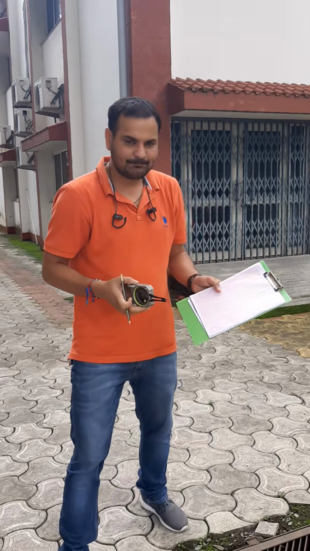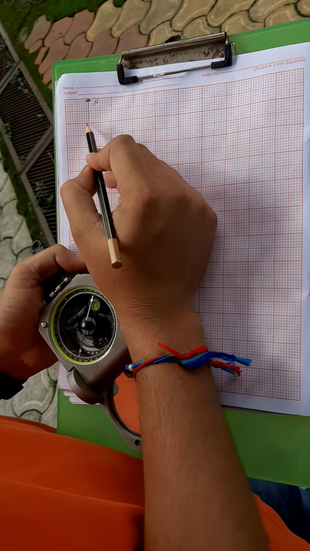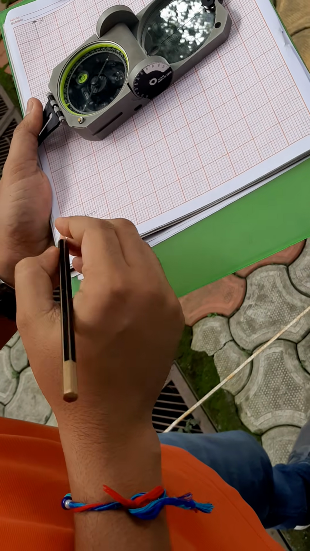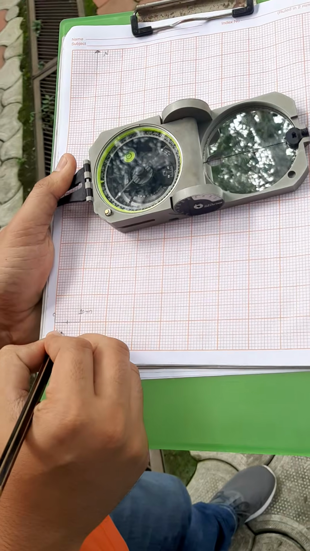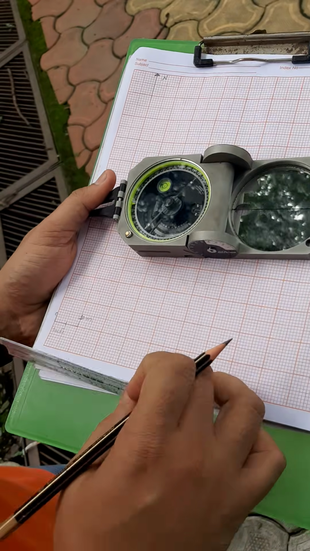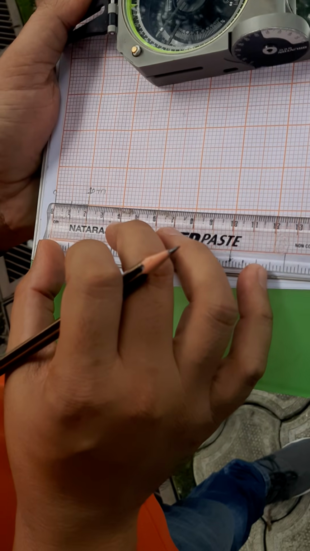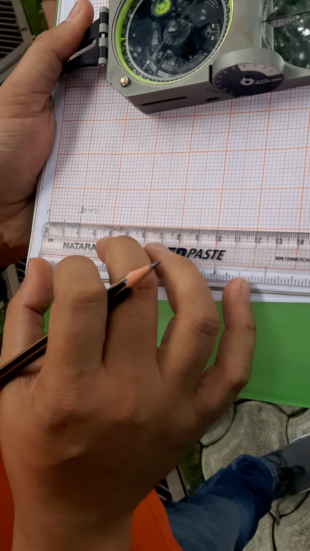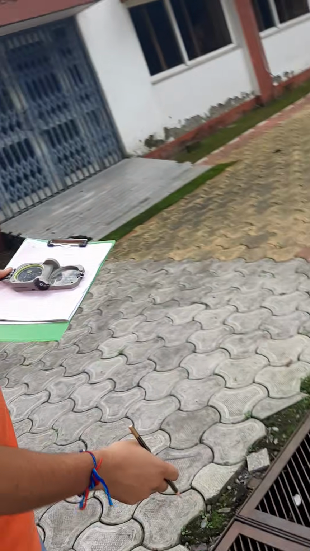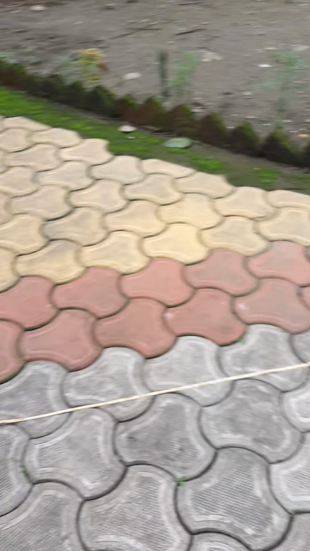On the graph sheet, first of all I have marked the north direction, then I have prepared the scale here. This is a scale, you can see. You can prepare the scale according to your graph sheet. Here you can see 1 centimeter is equal to 5 meter. So these 2 centimeter is equal to 10 meter. You can see we have a tape here. The stretch from here to there is 10 meter.